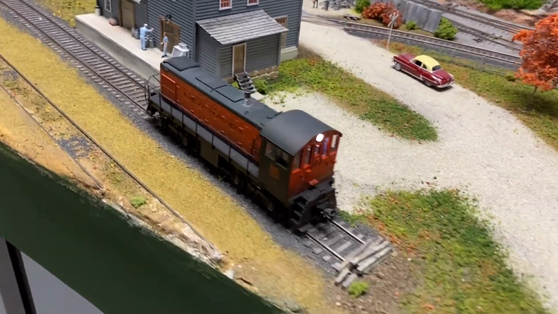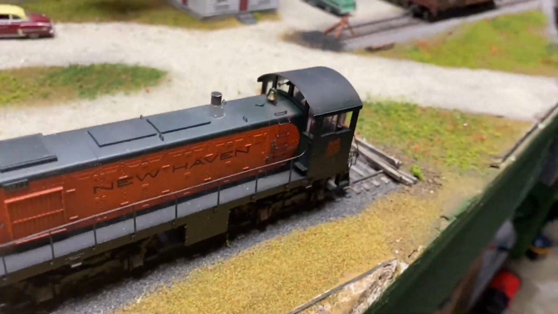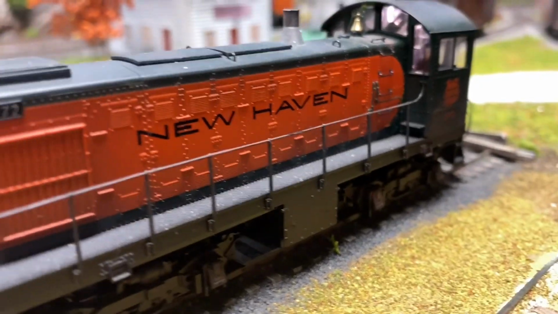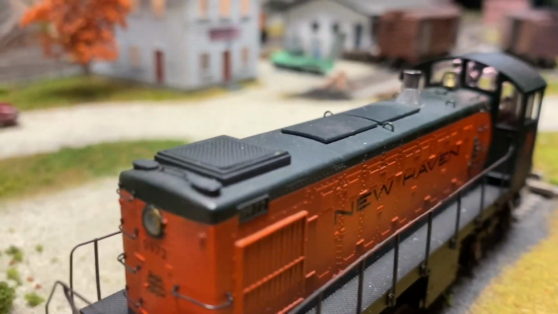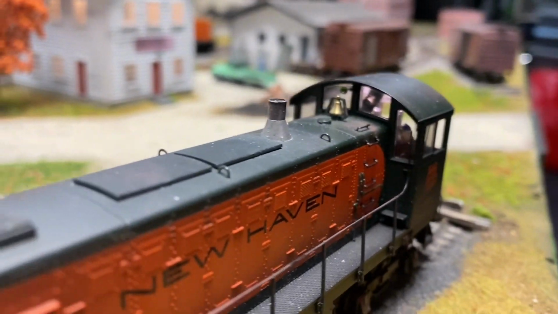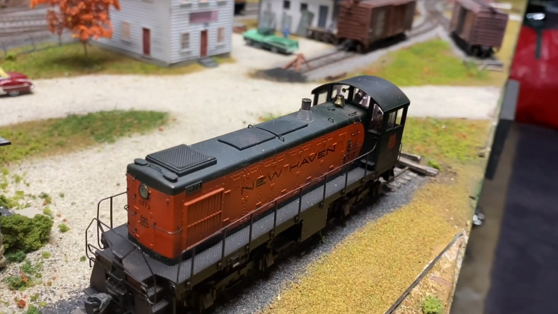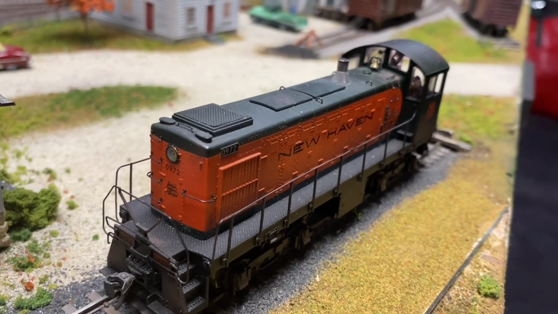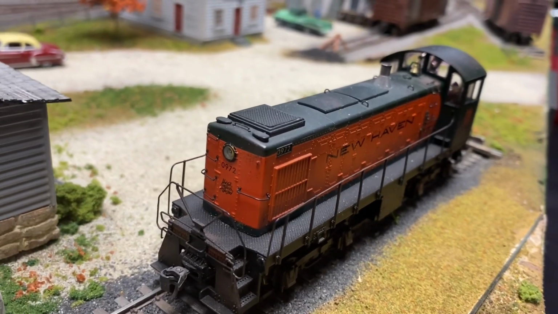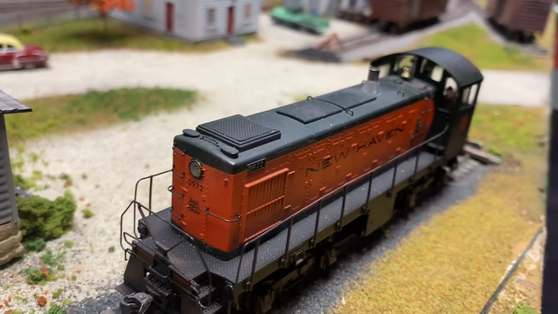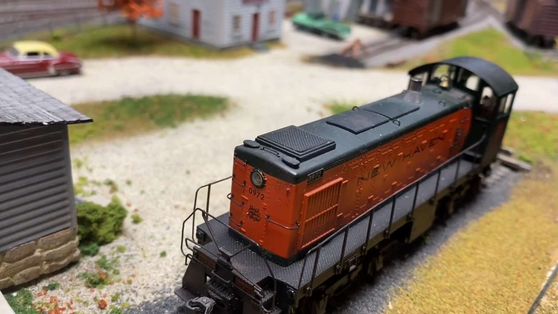So I'm super psyched about that. It looks a lot better. I tried to do some light blocking so it didn't get too much into the cab. I could probably still adjust some of that stuff inside. It was kind of a pain to get that shell off as well. I hate taking the shell off of any locomotive except for the blue boxes.